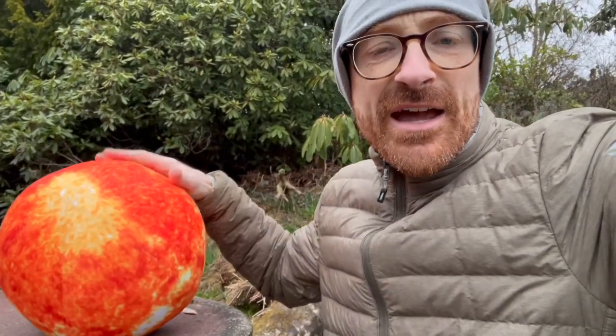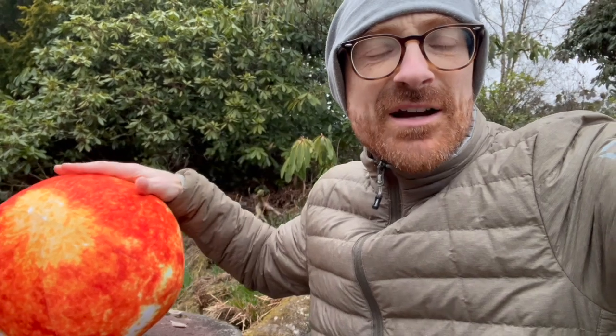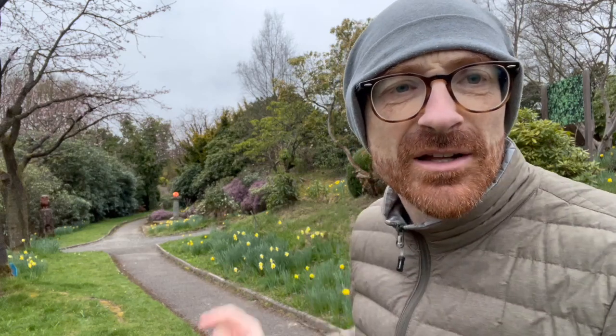And on this scale, the sun's about the size of my head, maybe slightly bigger, about the size of a basketball. The Earth is 25 meters away. So walk with me. So here we're about 25 meters. And on this scale, the Earth would be the size of a rice grain, about 2 millimeters in diameter.